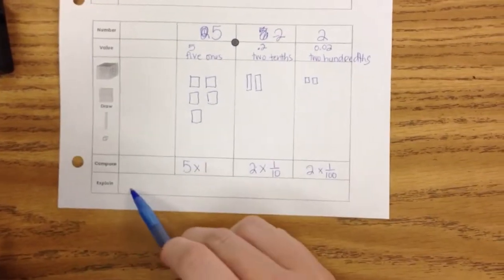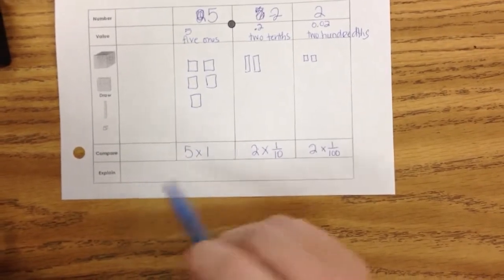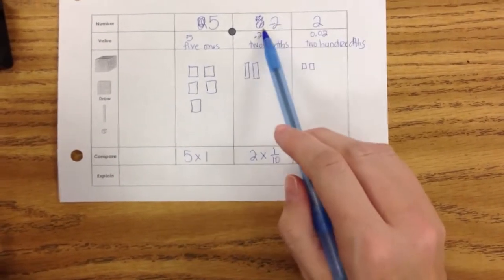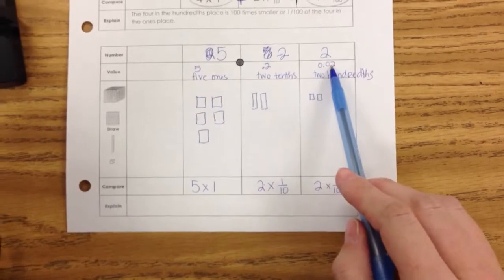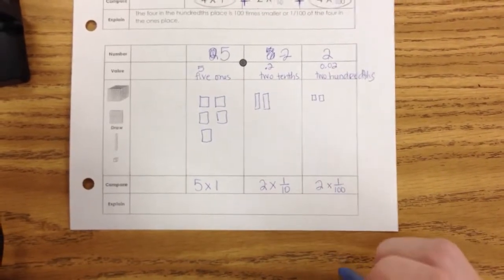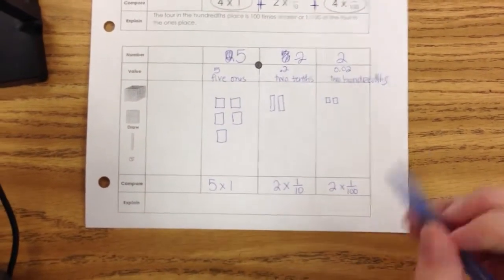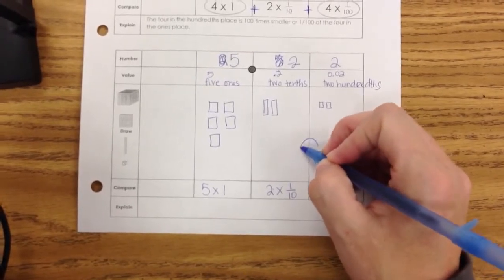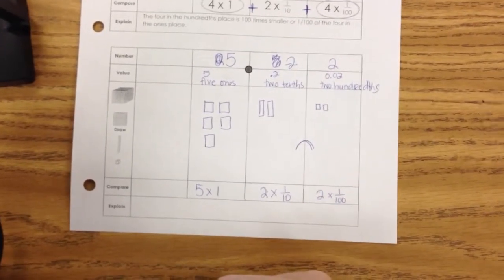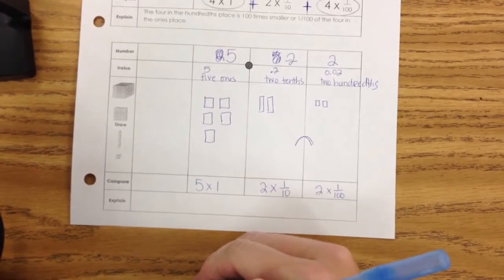When we compare, we get to the explain box. We're comparing the digits that are the same, so we're going to compare the 2 in the tenths place to the 2 in the hundredths place. We spent a lot of time with whole numbers and today in class talking about the jumps, and the number of jumps we make determines the number of zeros in our power of 10.